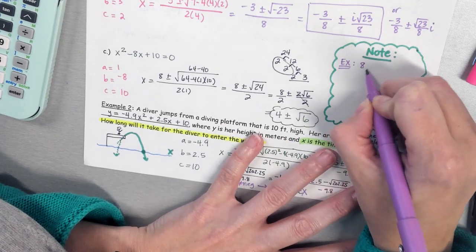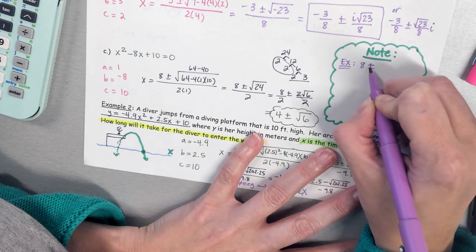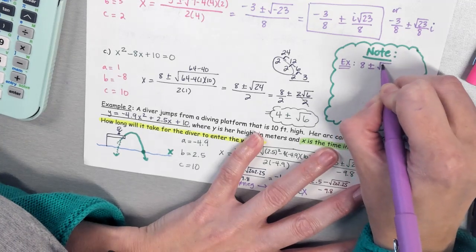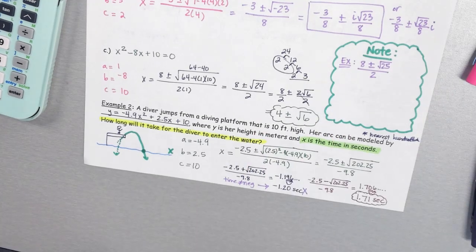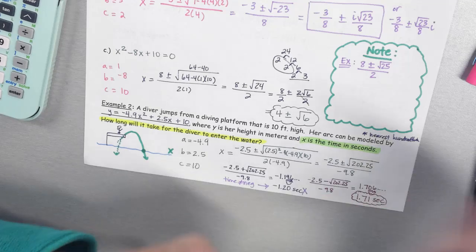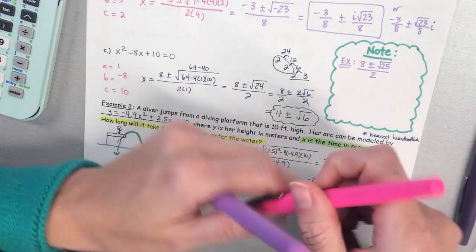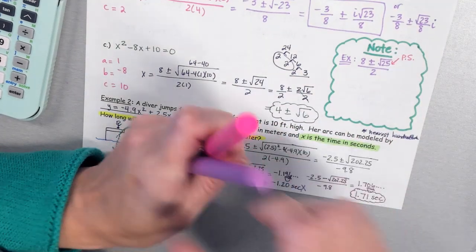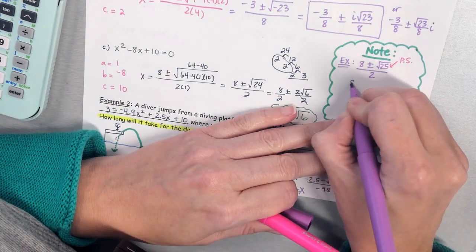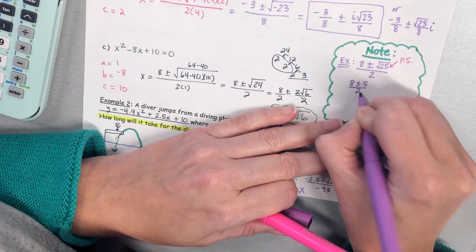Let's say you're doing the quadratic formula and you get 8 plus or minus the square root of 25 over 2. Let's say that you get this. We're just going to jump here. We're going to make this a little bit shorter. So if you took the square root of 25, you would get 5. And so we know that this is a perfect square. That's going to simplify. So you have 8 plus or minus 5 divided by 2.